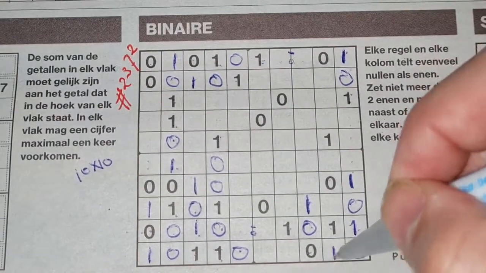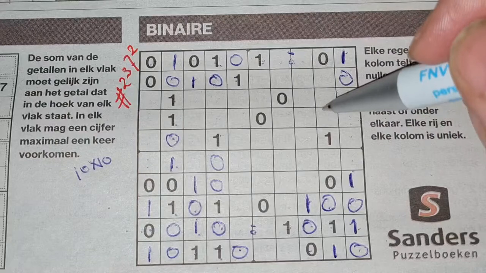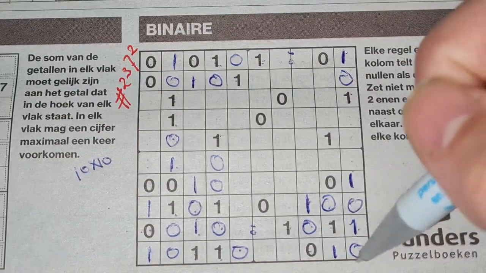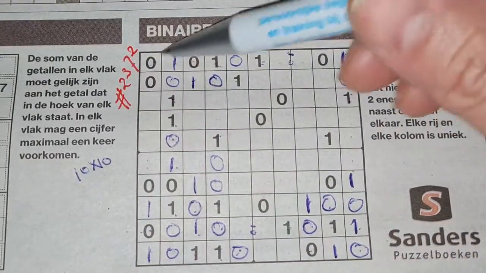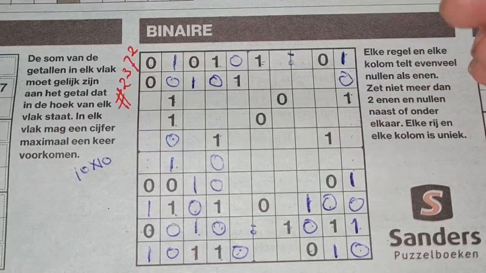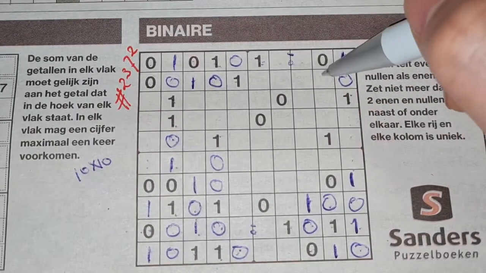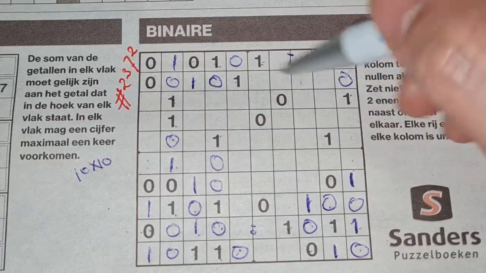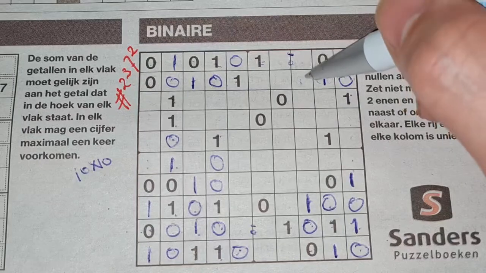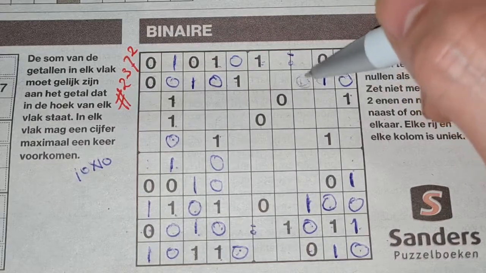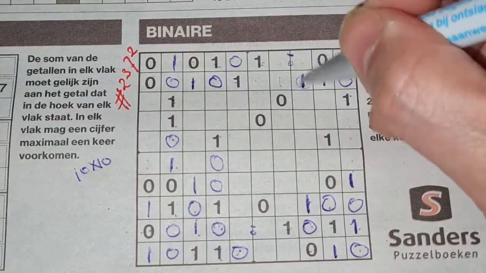Between two O's comes a 1, double 1, here no, there no. 1, 2, 3, 4, yes. 1, 2, 3, 4. If I place number 5 here, then we still have 4 ones in a row. So this cannot be an O, this should be a 1. If I place the O here, the 5th O, then we still have 3 ones in a row. Not allowed. So this should be a 1.